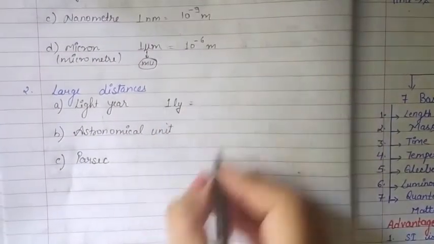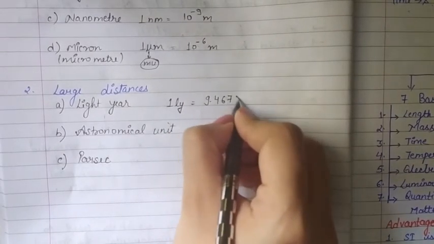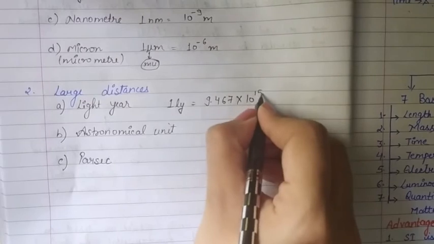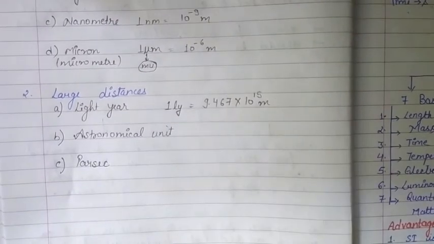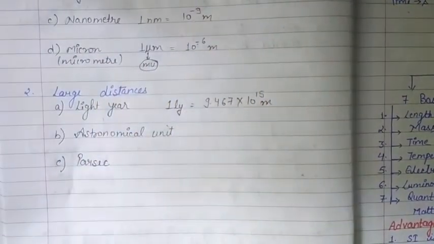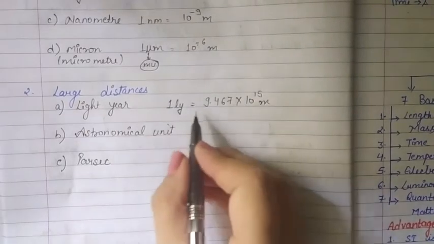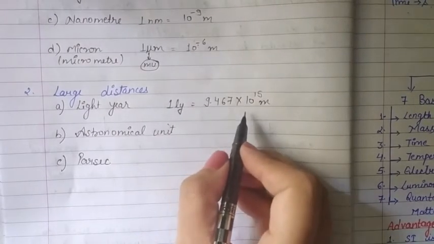1 light year is actually equal to 9.467 into 10 to the power 15 meter. Now this is plus 15 because this is for large distances. Here we have negative signs because these are for smaller distances. So 1 light year is equal to 9.467 into 10 to the power 15 meter.